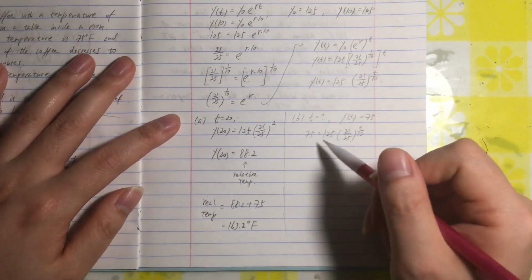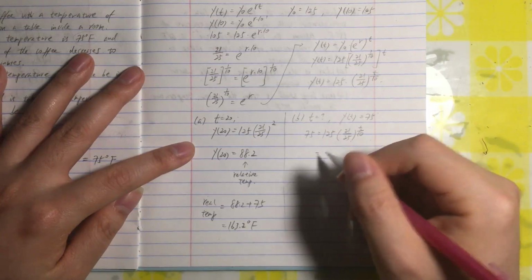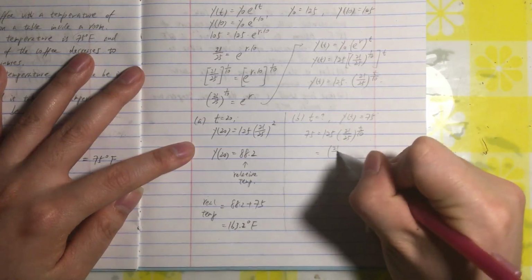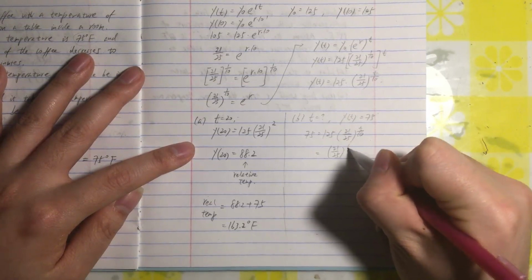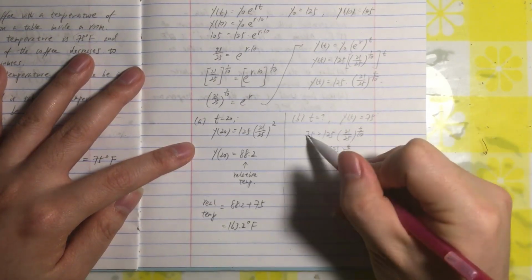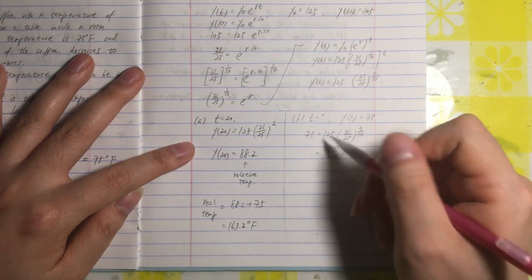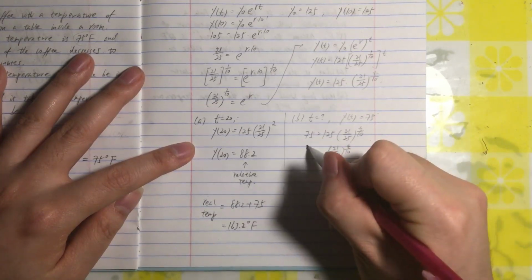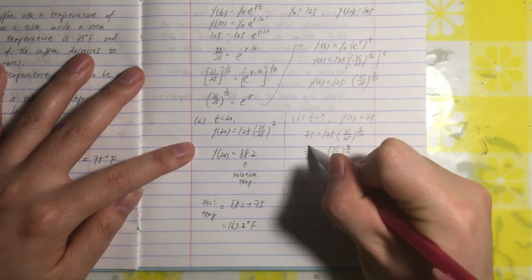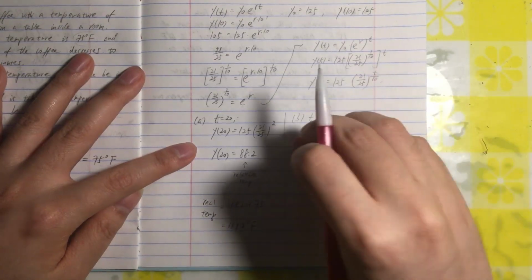On the right side I get (21/25) to the power of t over 10. On the left side I get 75 over 125, which can be reduced to 3/5.